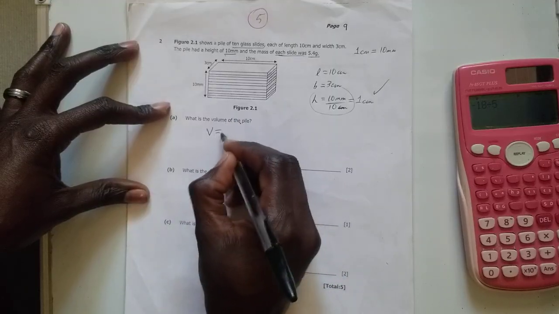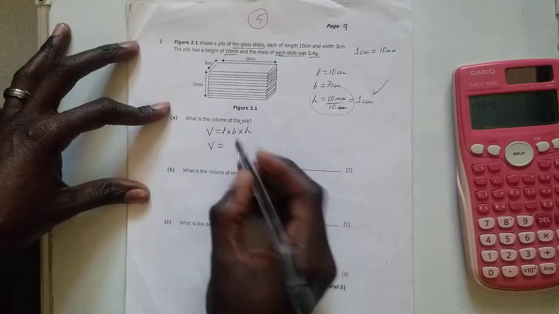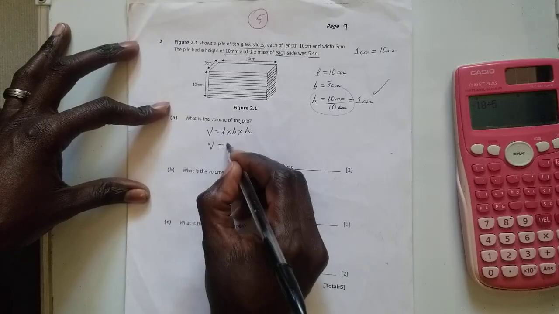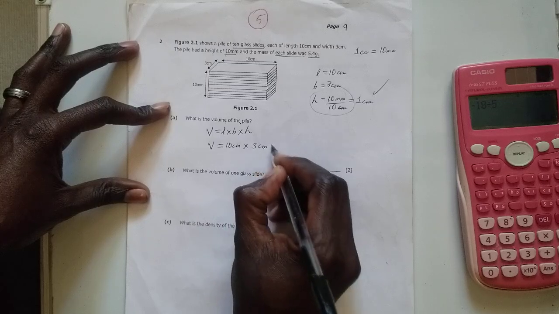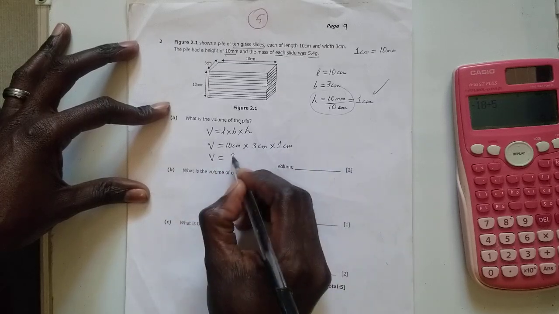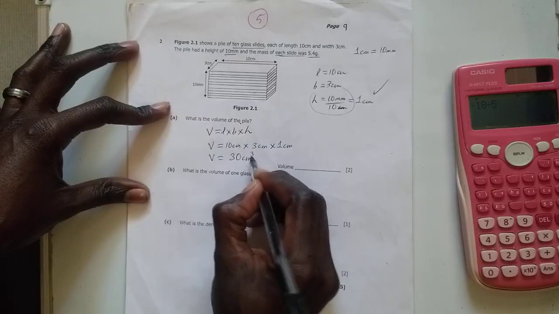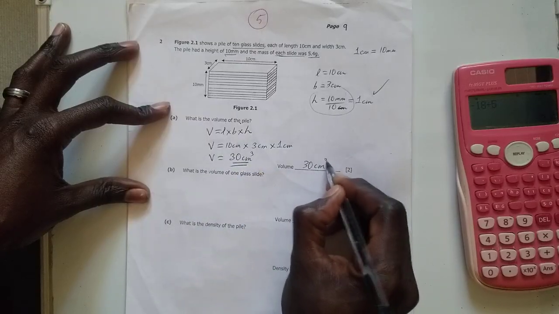The volume is given by length times breadth times height. So the volume will be 10 centimeters times 3 centimeters times 1 centimeter. When we multiply that, it will give us 30 cubic centimeters.